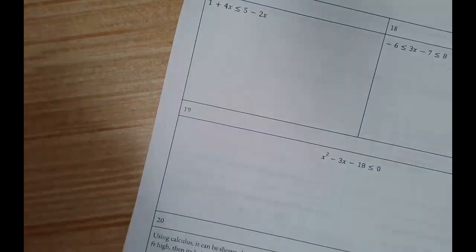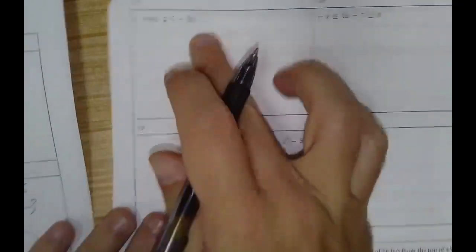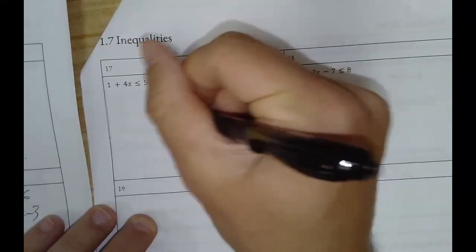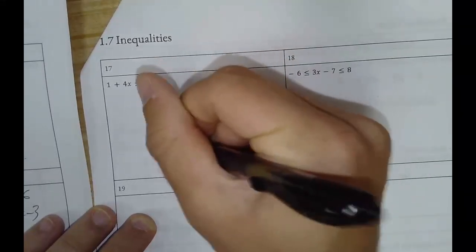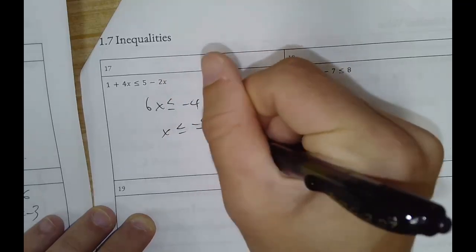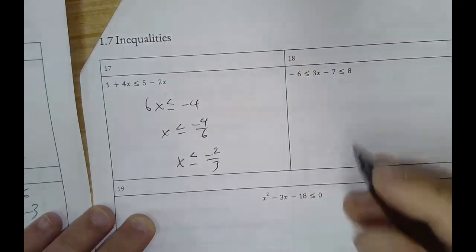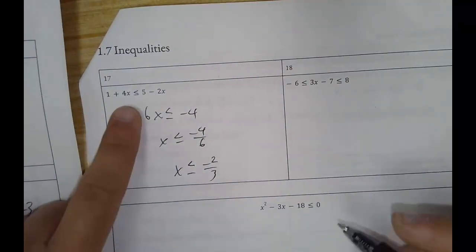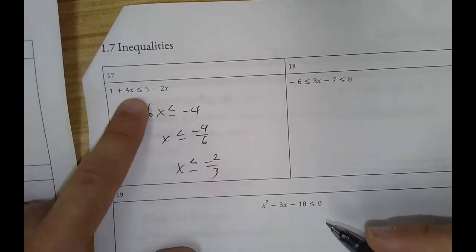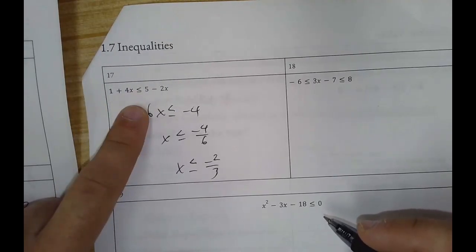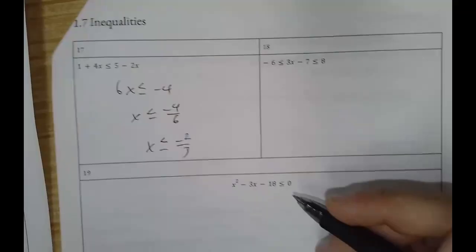Inequalities. These you just solve like regular equations. This is just 6x less than or equal to -4, x less than or equal to -4 over 6, x less than or equal to -2/3. The only thing to remember really is that whenever you divide or multiply by a negative number, you're going to have to flip the sign. Do not forget that, guys. Still see people forget that.